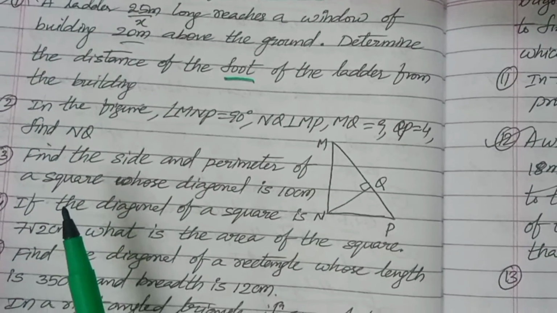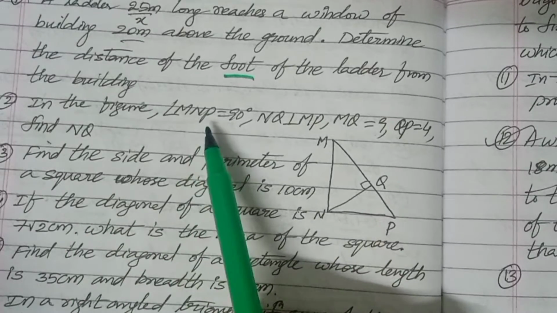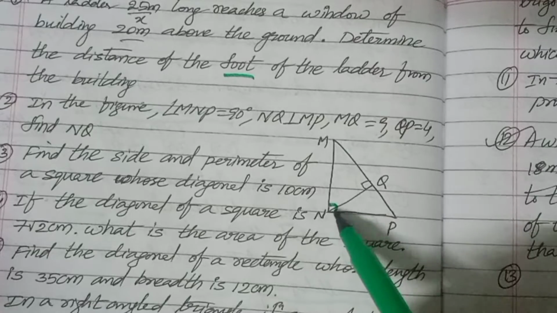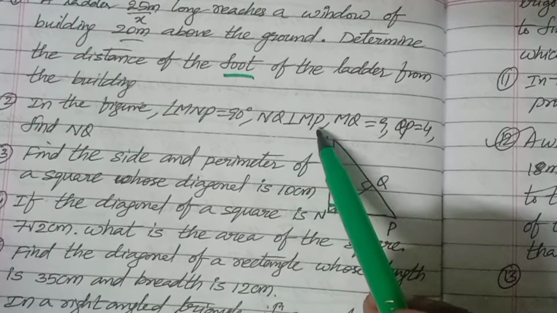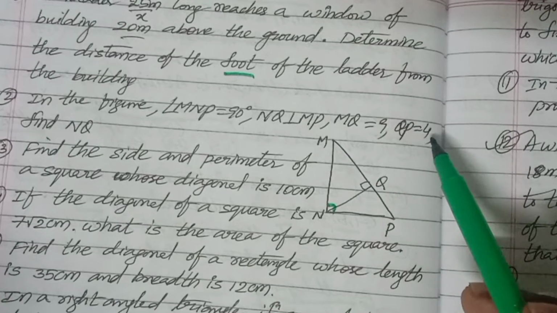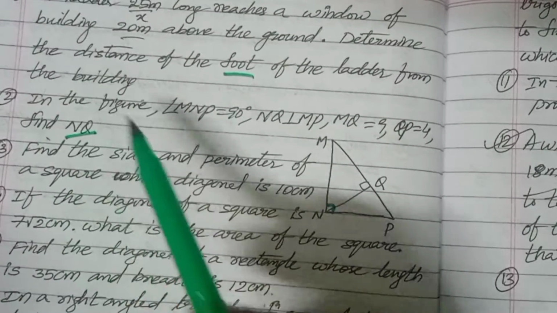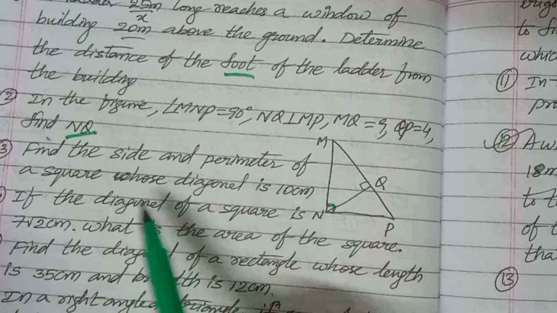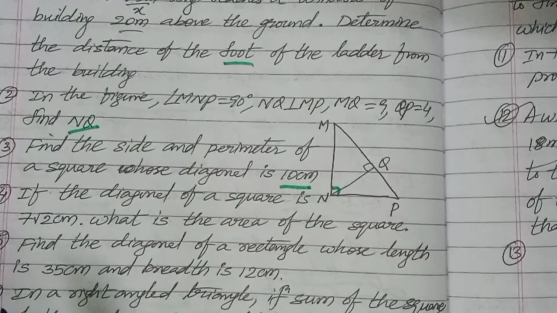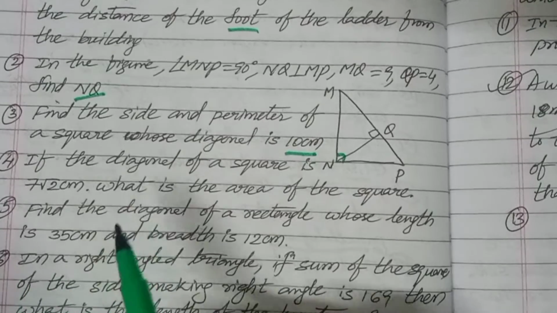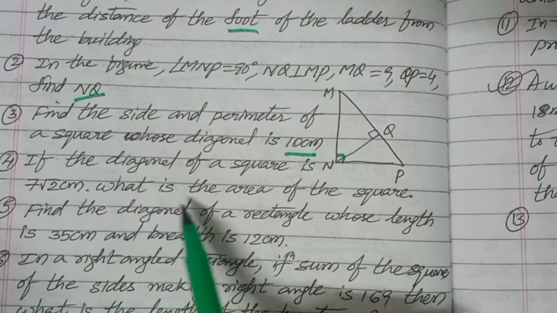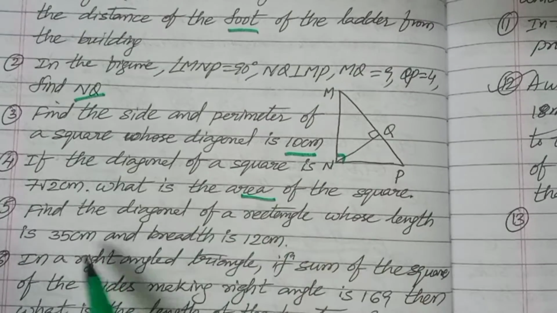So here in the figure it is given: angle MNP is 90 degrees, NQ is perpendicular to MP, and MQ is 9, QP is equal to 4. What is NQ? Find the side and the perimeter of a square whose diagonal is 10 centimeters. So here you have to use all Pythagoras theorems. If the diagonal of a square is 7 root 2 centimeters, what is the area of the square?